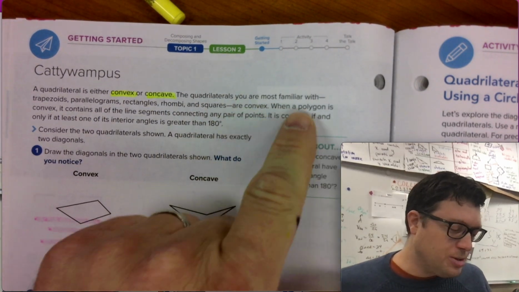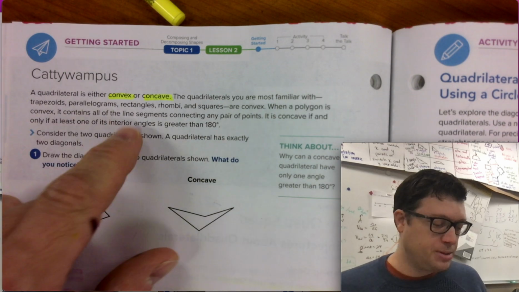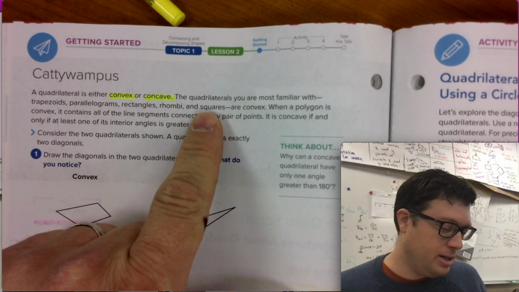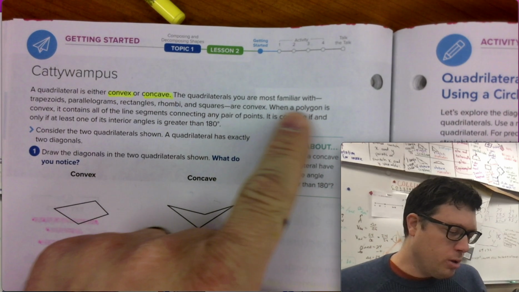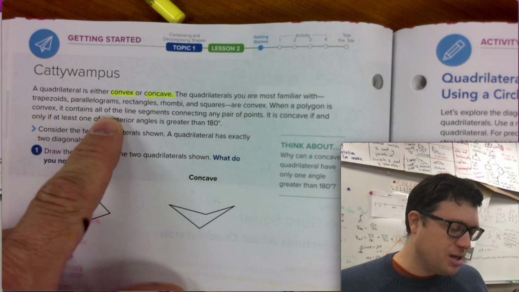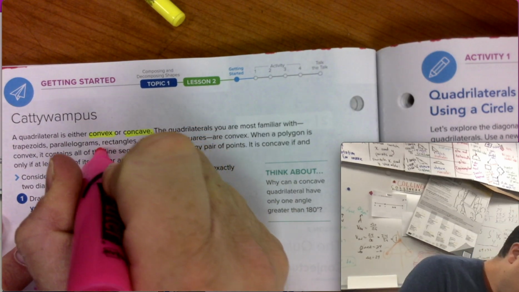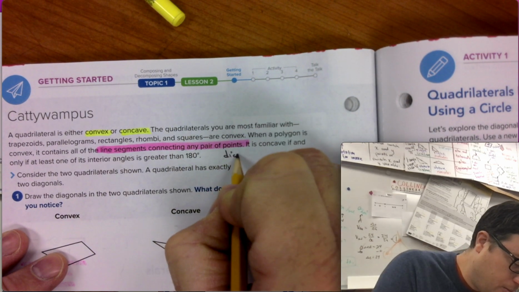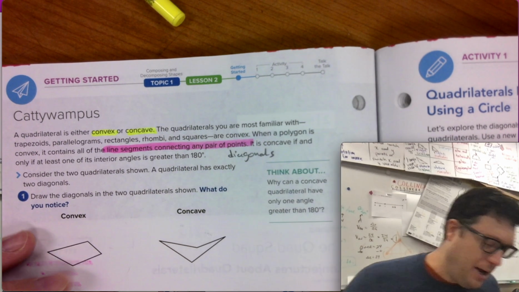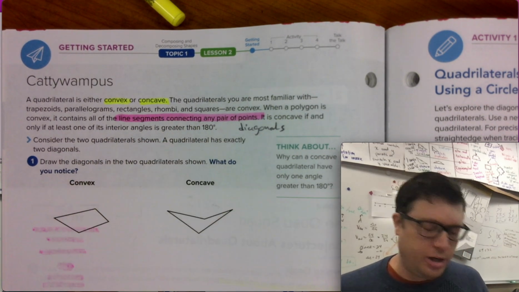The quadrilaterals you are most familiar with are trapezoids, parallelograms, rectangles, rhombi, and squares. And they're convex, which means that they pop out. When a polygon is convex, it contains all of the line segments connecting any pair of points. These include diagonals. And if it's concave, then that means at least one of the angles is greater than 180 degrees.